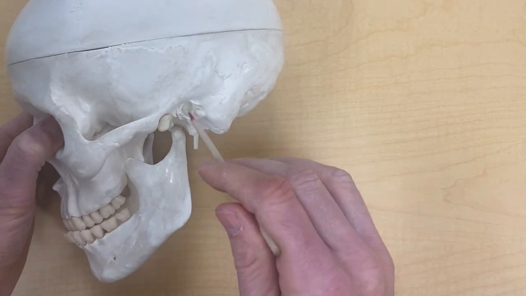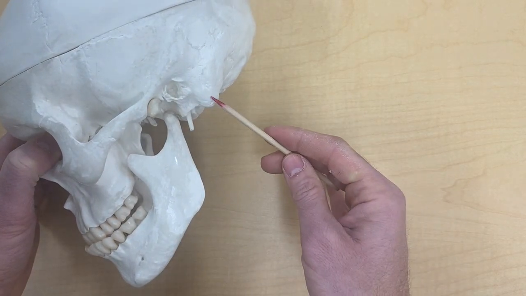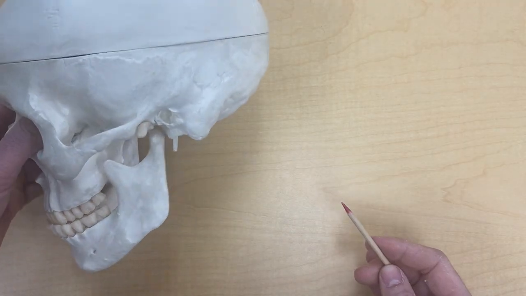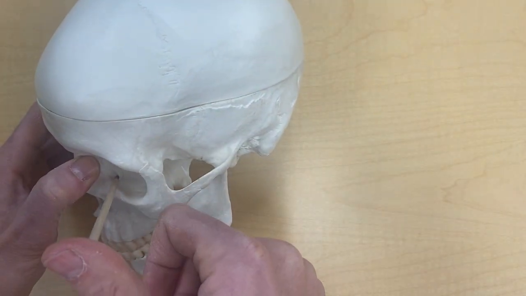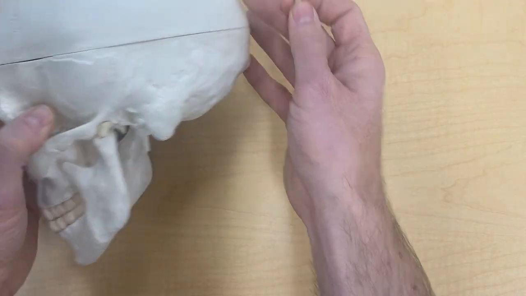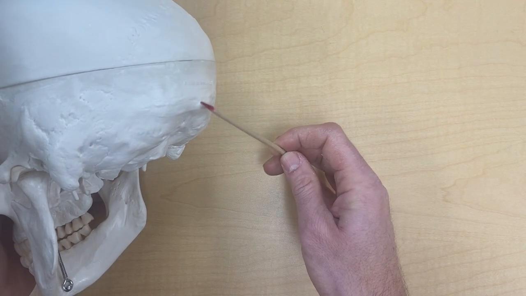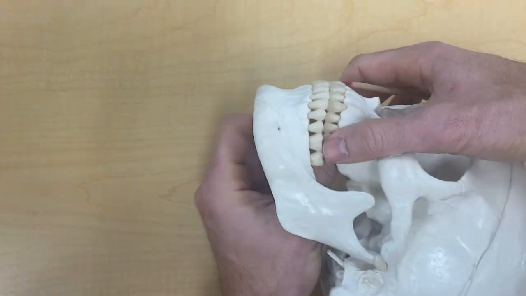Okay, we also have the external acoustic meatus or external auditory canal, mastoid process, styloid process. This hole right here is called the nasolacrimal canal. And then here in the back, this bump on the back of the head is the external occipital protuberance. Now I'm going to take the mandible off.